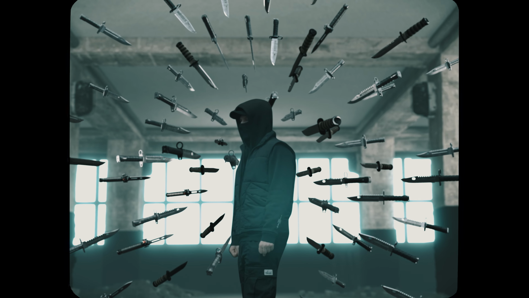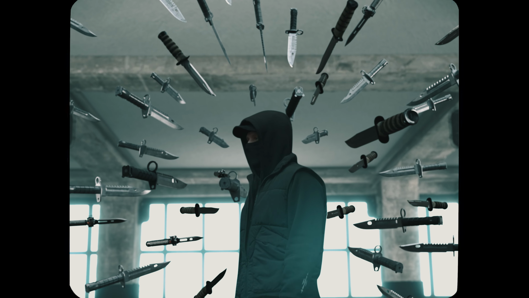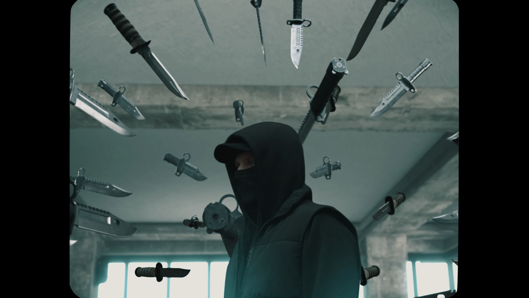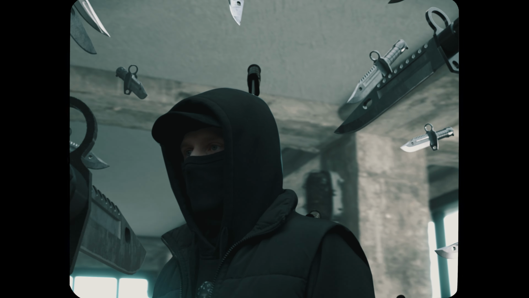Here's the final version I built inside Unreal Engine. The foundation was definitely there, but there was still a lot of work needed to push the effect to a truly realistic level.